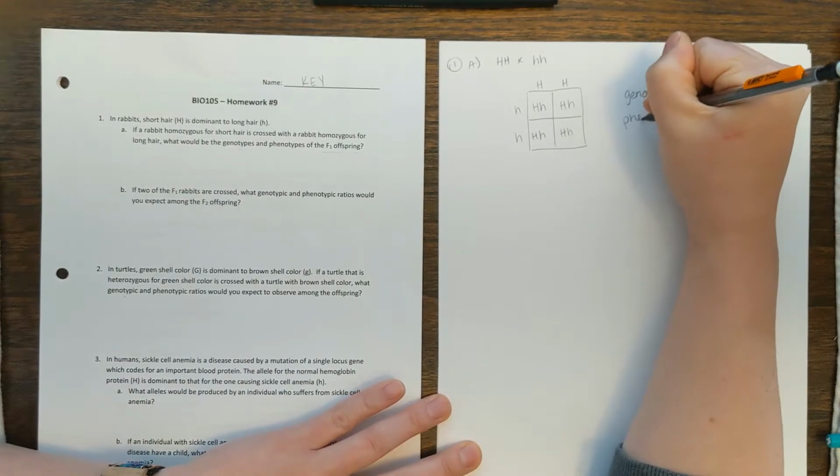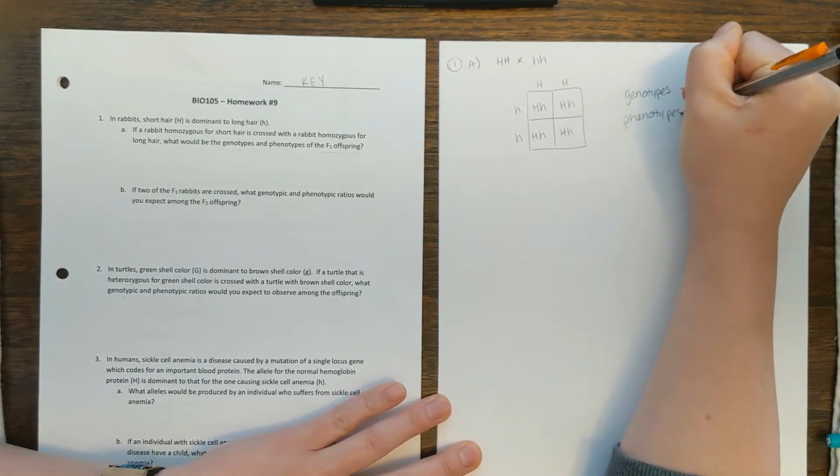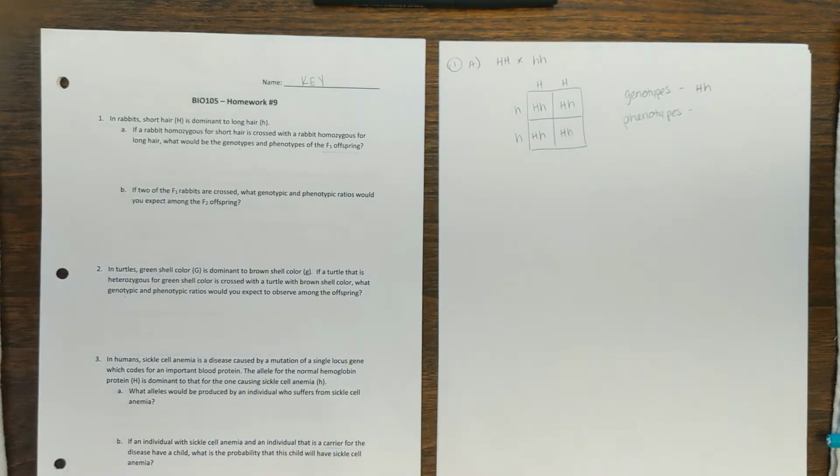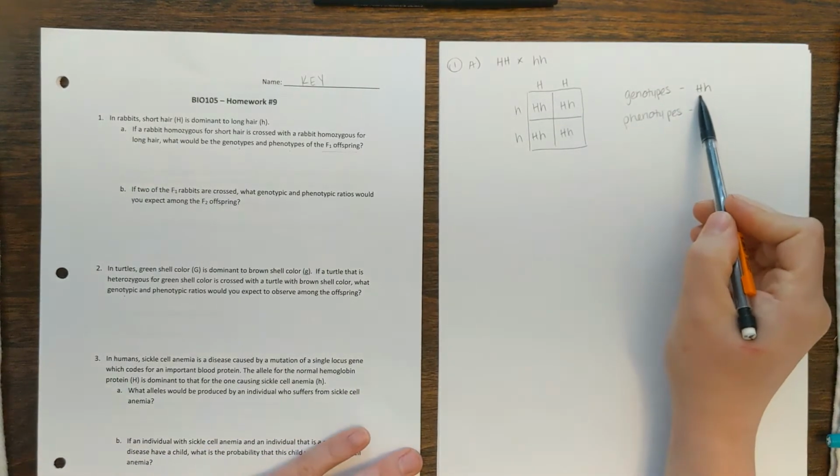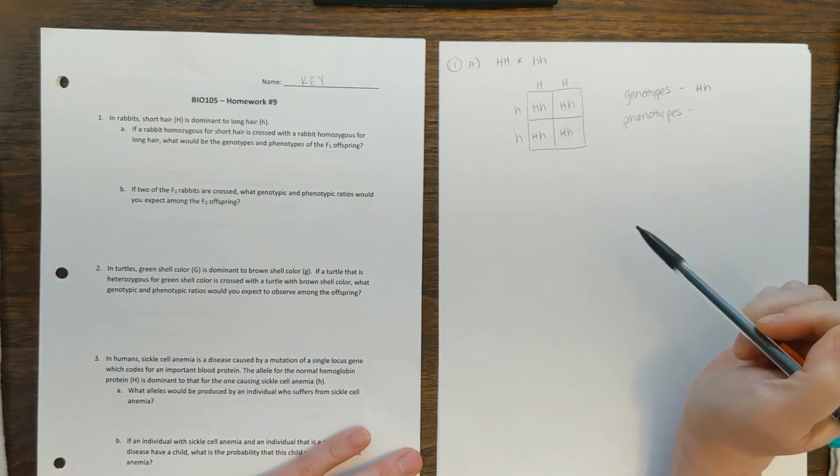And then the phenotype is the physical characteristic of the genetic makeup. So we're going to look at our genotype to determine what our phenotype is.